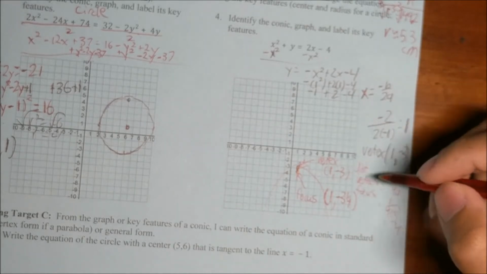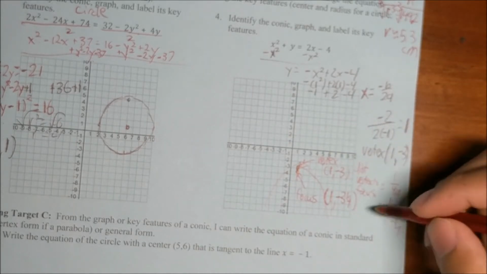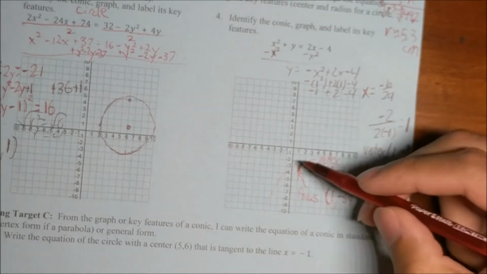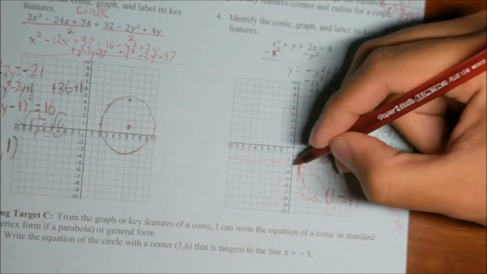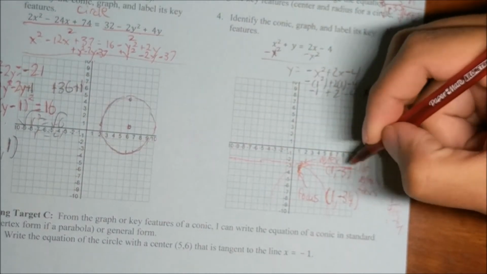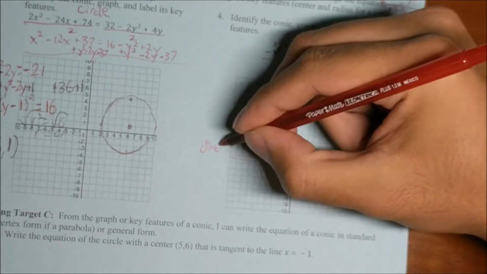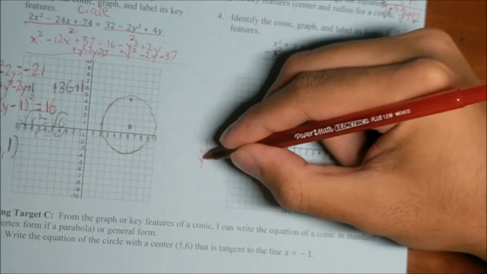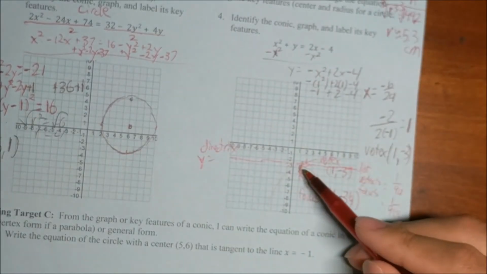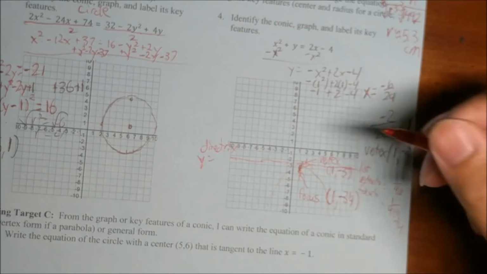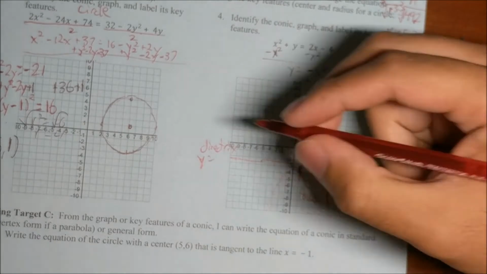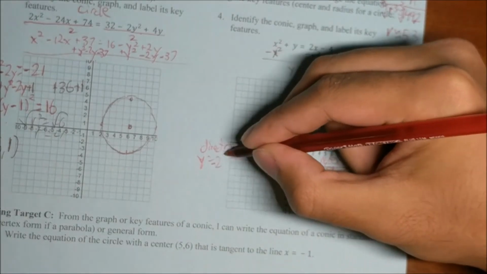And then the directrix is an equal distance away from the vertex, but in the other direction. The directrix is always outside the parabola, and it's a line with equation y equals, and it's 1/4 of a unit above the vertex. So we look at the y coordinate, so 1/4 of a unit above -3 is -2 3/4.